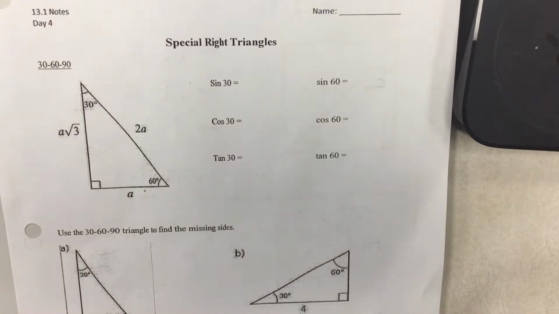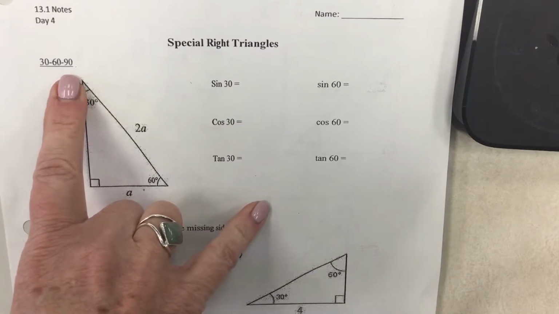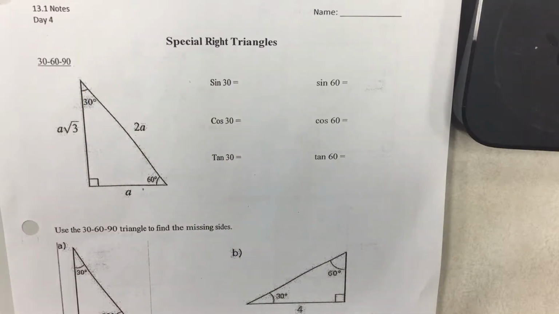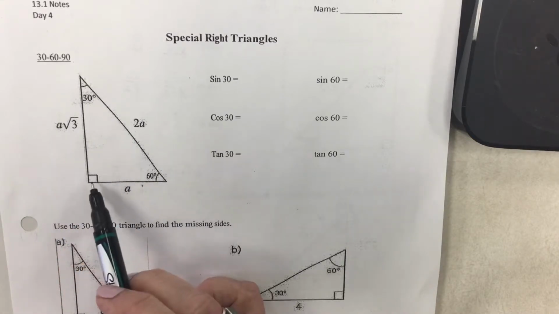Okay. So yesterday, 45, 45, 90. Today, we're readjusting into a 30, 60, 90 degree triangle. Both triangles, yesterday's with 45, 45, and today's with 30, 60, are still right triangles. They're both still right triangles with a 90 degree angle, but the difference is yesterday's was equilateral, same angles, therefore same sides. But today, we have different angles, one being 30 degrees, one being 60 degrees, and one being 90.